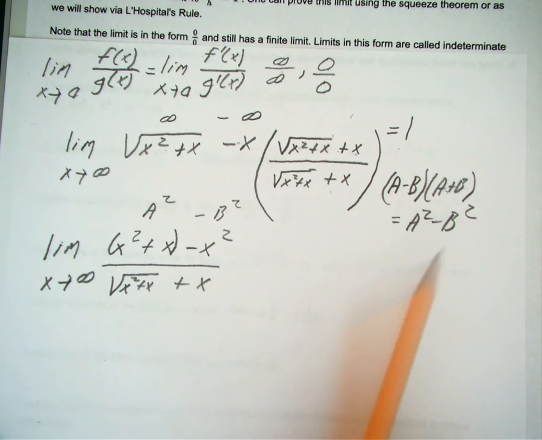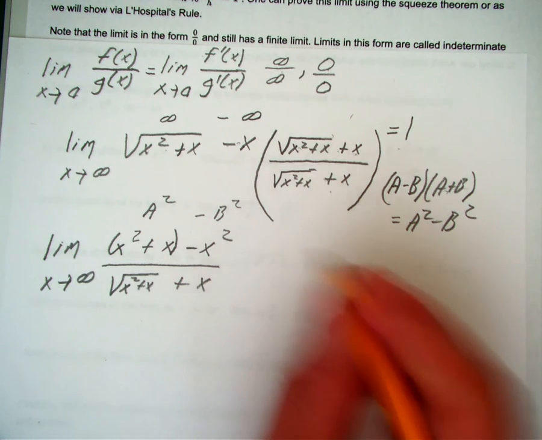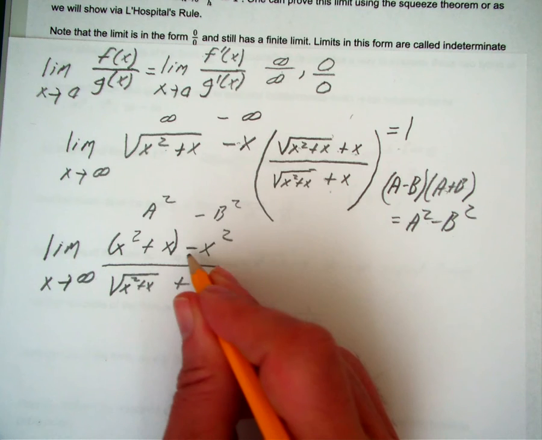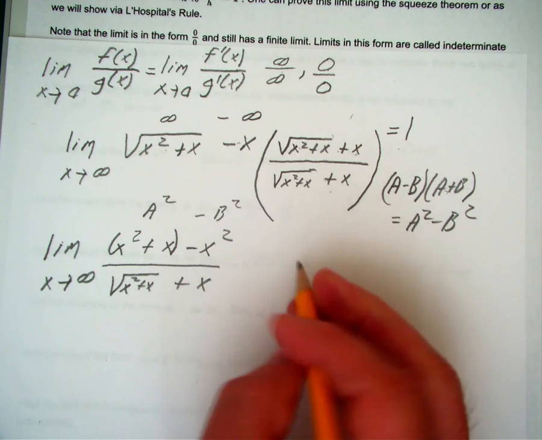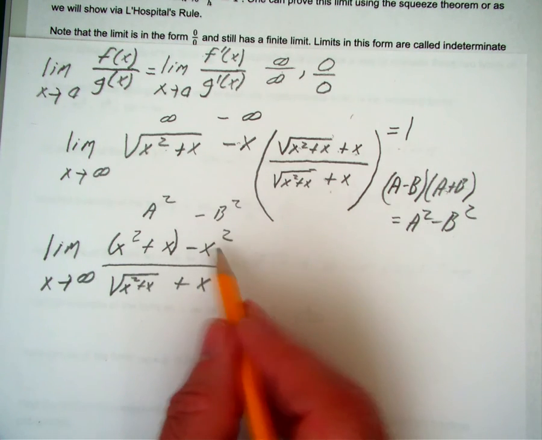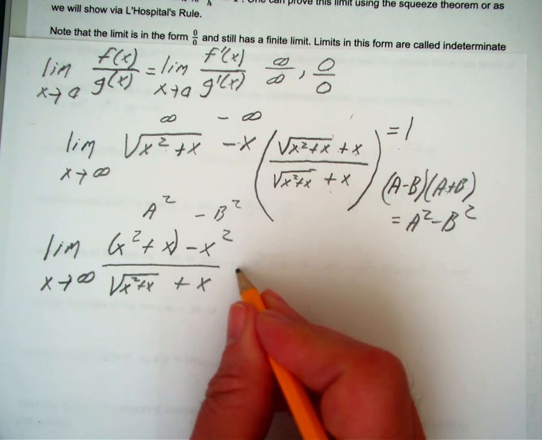Okay? Now, so what does this end up being? Well, it's a fraction, first of all, right? And it looks like it's still infinity over infinity to me. But let's just go ahead and keep writing.